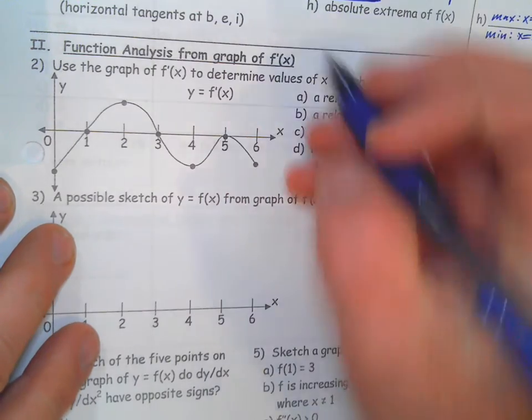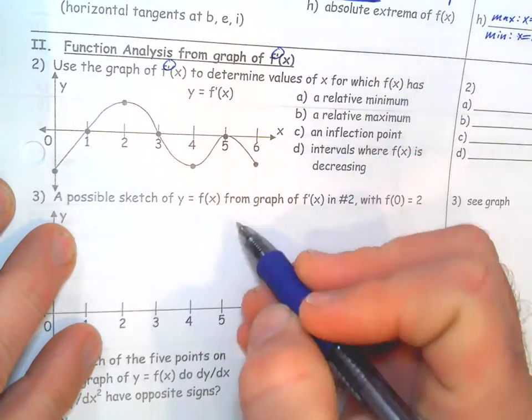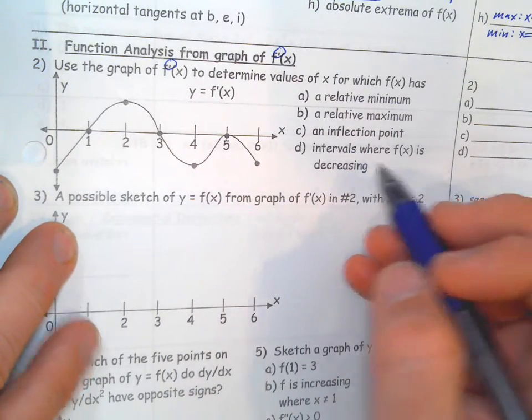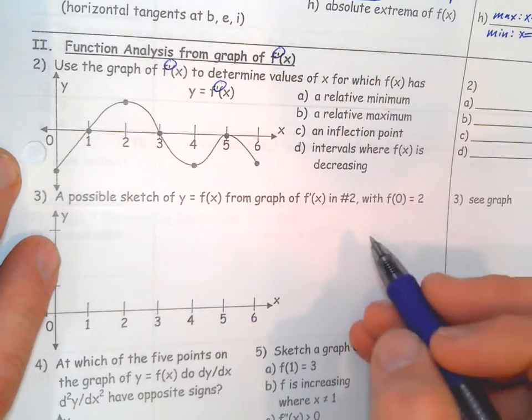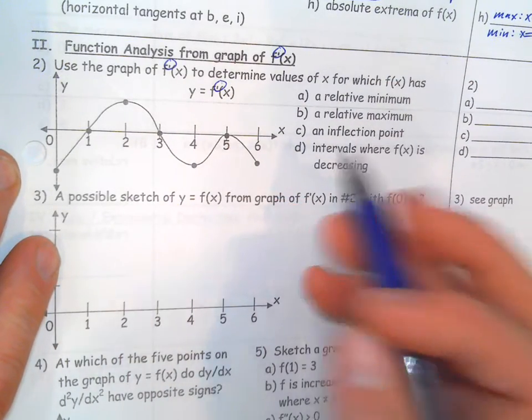Now the next one, we're using the graph of the derivative. So this is f prime. Okay. So f prime. If you treat this like the regular graph, I'm not giving you any points for the answers. You're going to be way off.